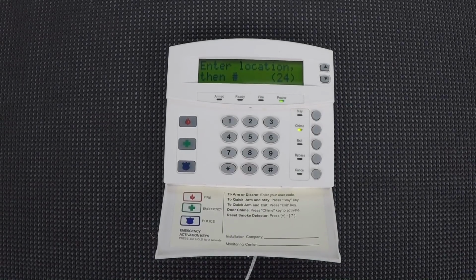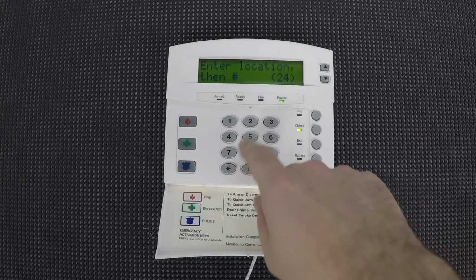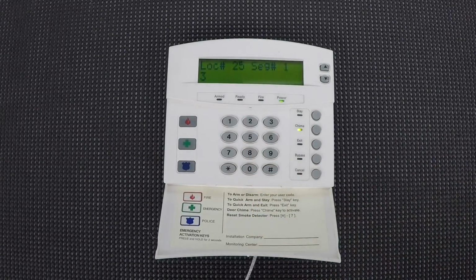So the next thing we're going to program is zone definitions for our hardwired zones. The location that you'll use will vary depending on the zone number. So zones 1 through 8 are location 25, zones 9 through 16 are location 27, etc. There's more detail on this in our quick start guide. For this example, we're just going to work with location 25.